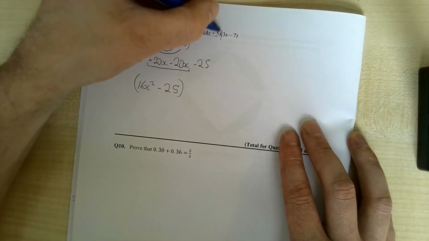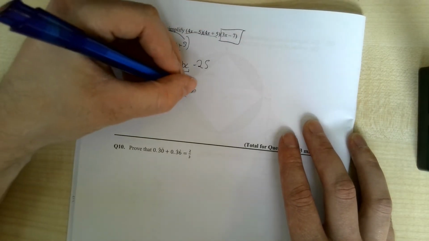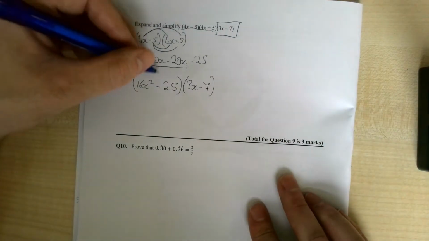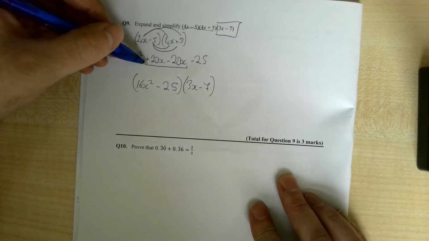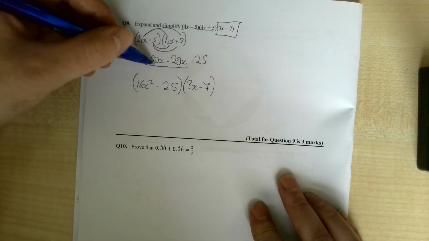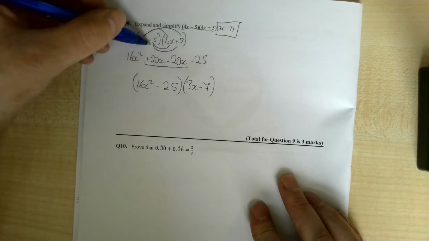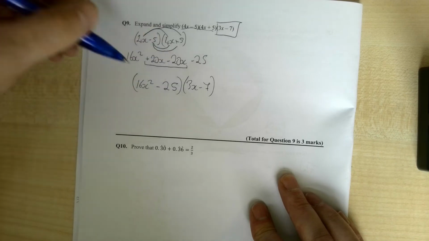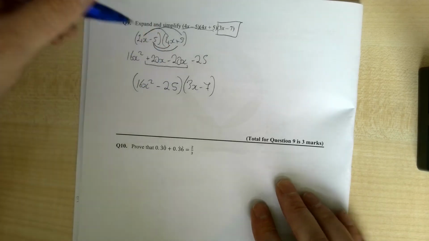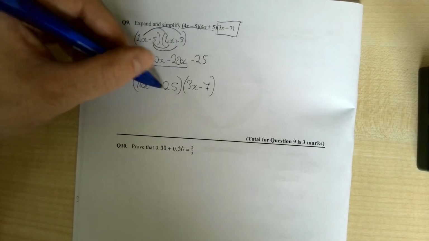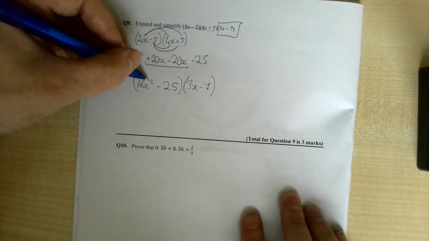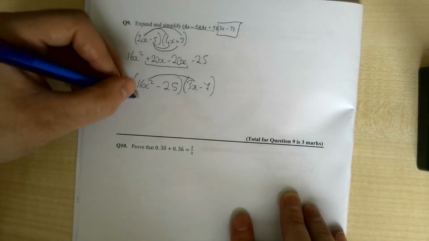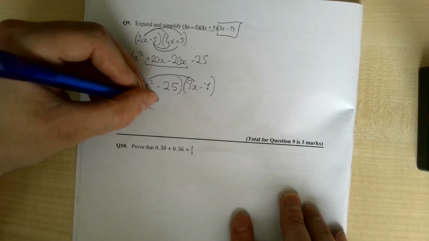And now that needs to be multiplied by the final bracket, 3x minus 7. I should say actually, it won't always be the case that you are able to cancel these. We're lucky enough here that this was a difference of two squares. It's not unusual to have 3 terms in this bracket, so do expect to have to do a little bit more multiplication. Luckily this one, there's just 2 terms left. 16x squared times 3x would be 48x cubed.